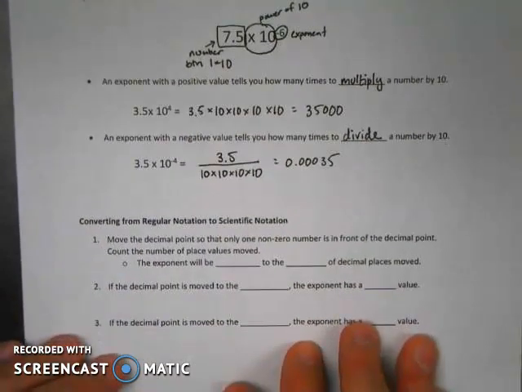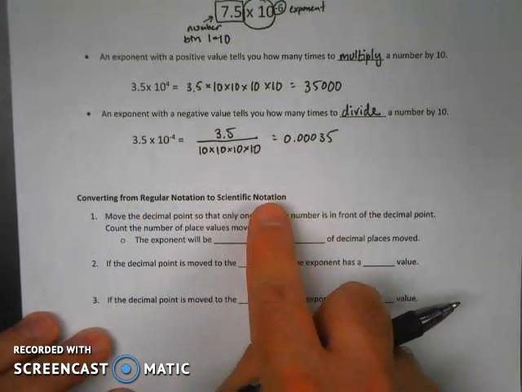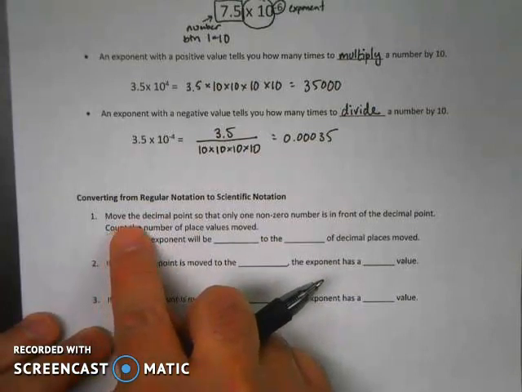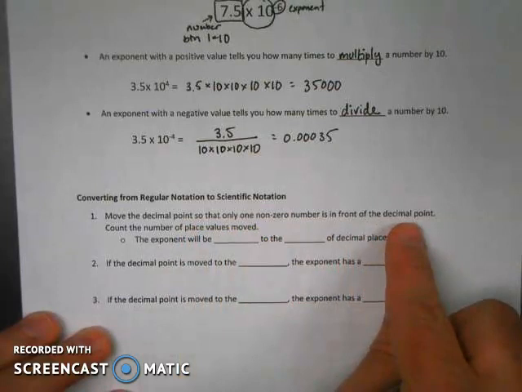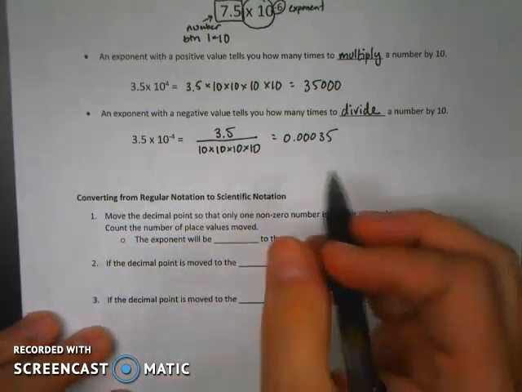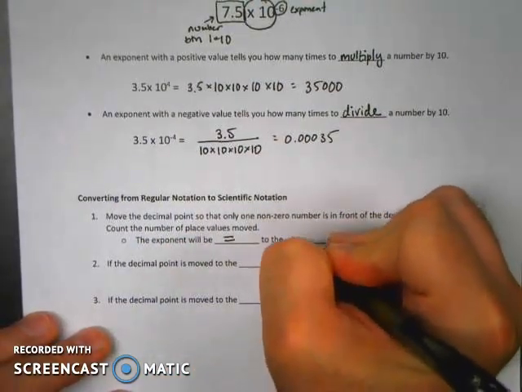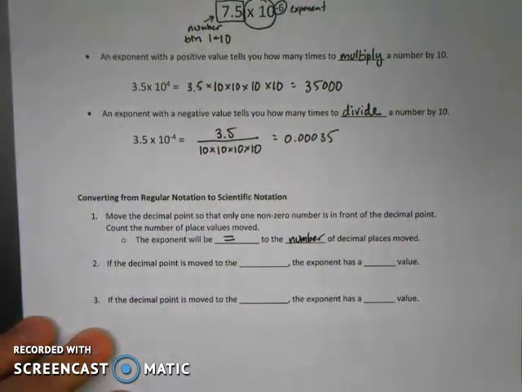Now we have to talk about how to convert numbers from regular notation to scientific notation. And it's three easy steps. First thing we do is move the decimal point so that only one non-zero number is in front of the decimal point, and count the number of places you moved it. The exponent will be equal to the number of decimal places you moved.